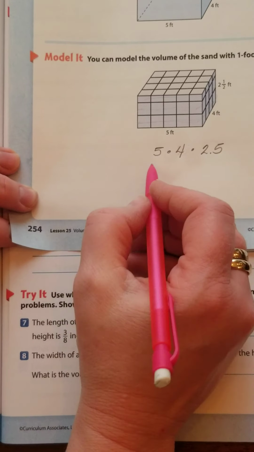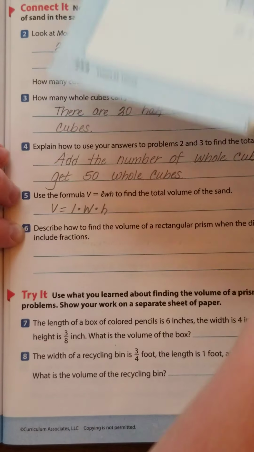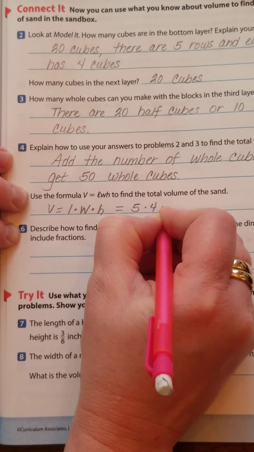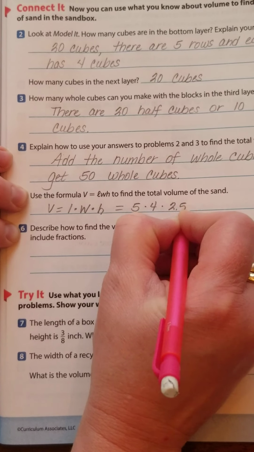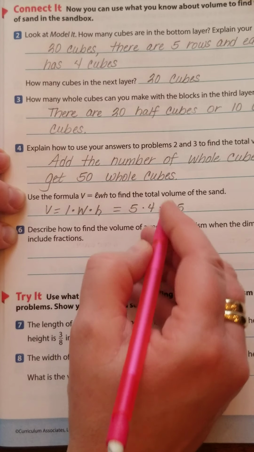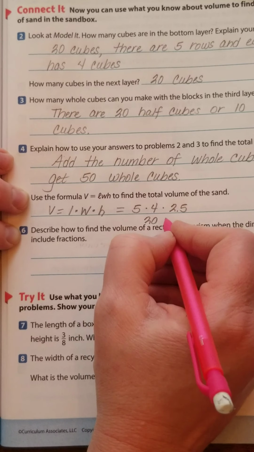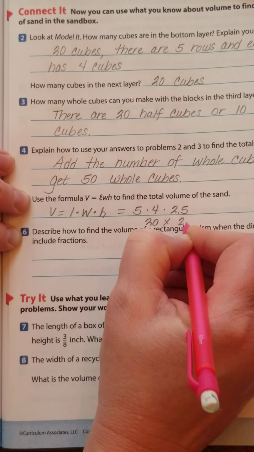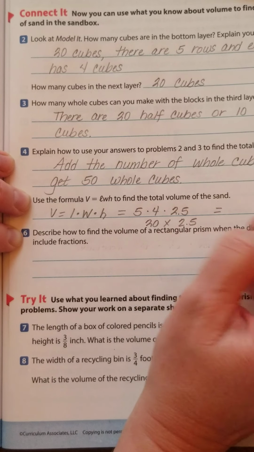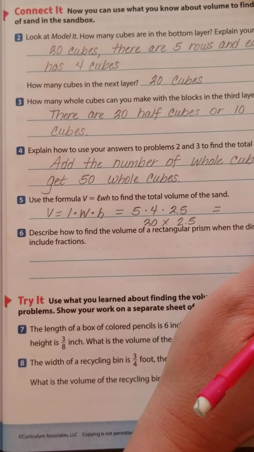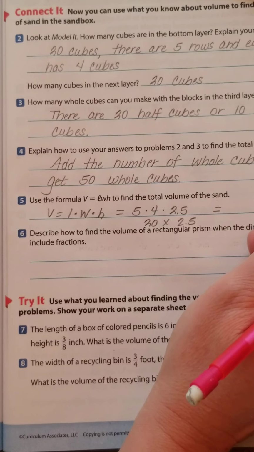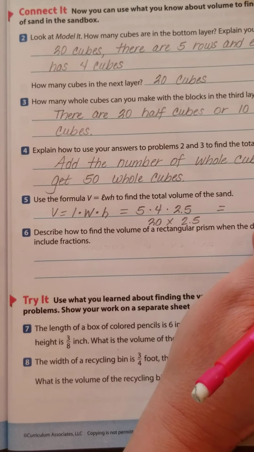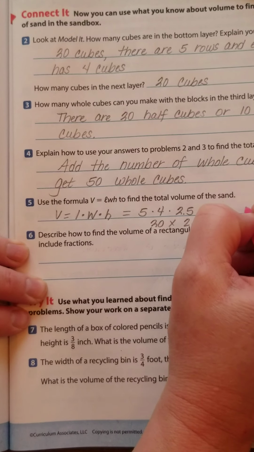Okay, so we're going to write equals 5 times 4 times 2.5. Now, what is 5 times 4? 20. And what is 20 times 2.5? Most of you probably know that in your head, but if you don't, pause the video and figure that out real quickly. You should have gotten 50 cubic feet.